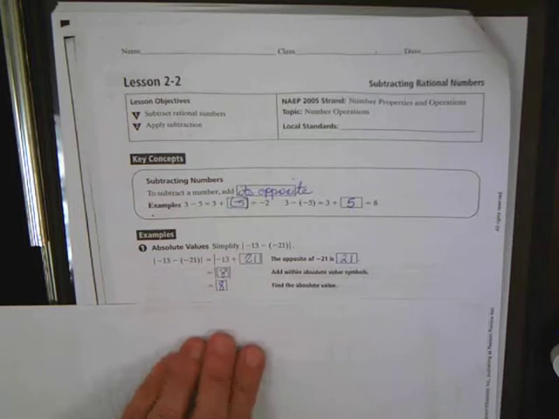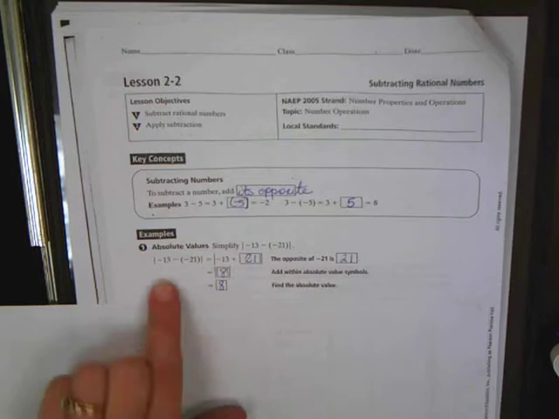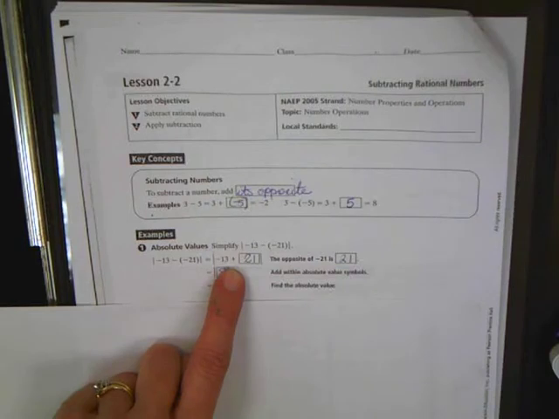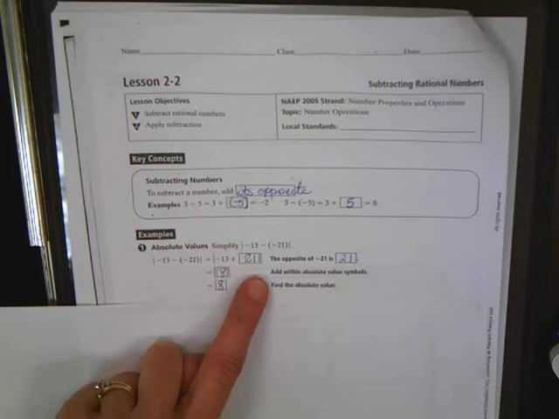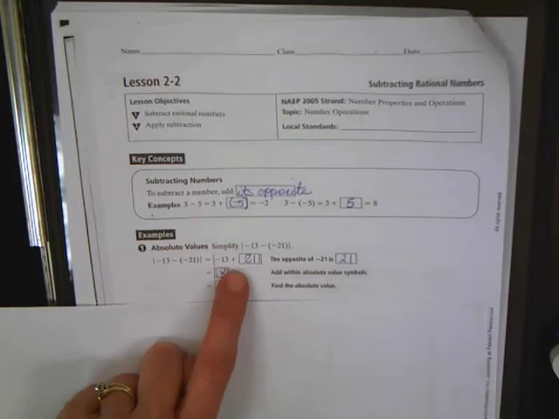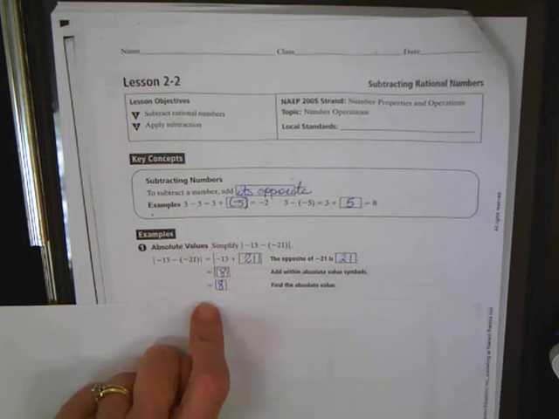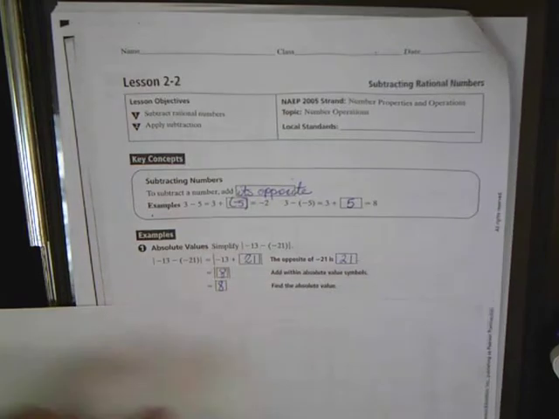Okay, here we have an example using absolute values. If we want to simplify the absolute value of the difference between negative 13 and negative 21, the first thing we'll do is, instead of subtracting negative 21, add its opposite of 21. So I have negative 13 plus 21. Add within the absolute value symbol. So 21 minus 13 is 8. It's positive 8 because 21 has the greater absolute value. So my absolute value I want to find is the absolute value of 8, which is 8.